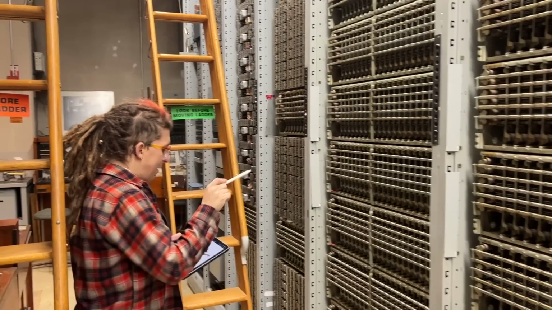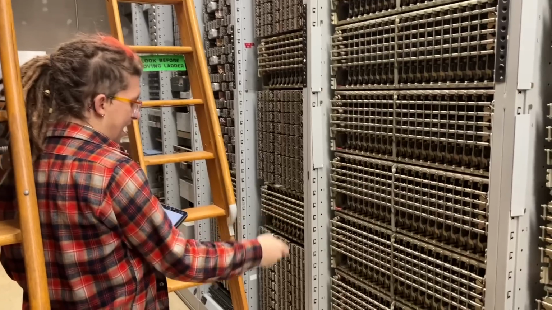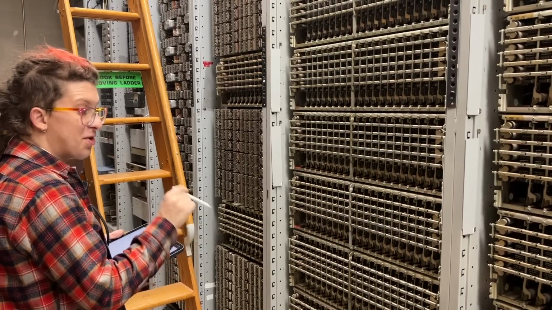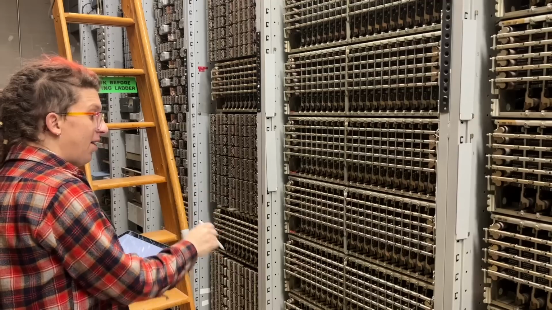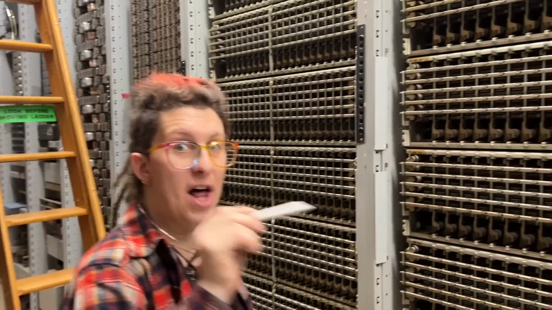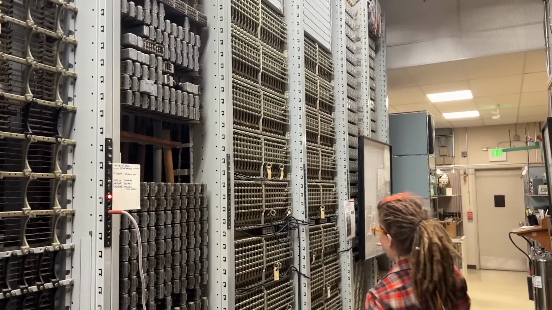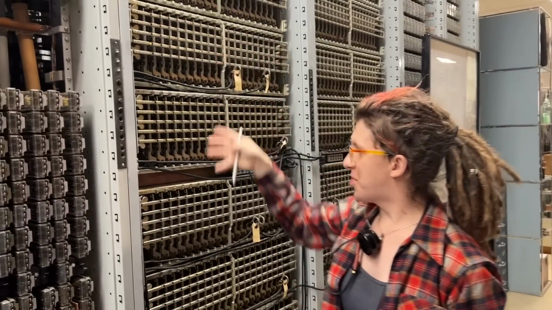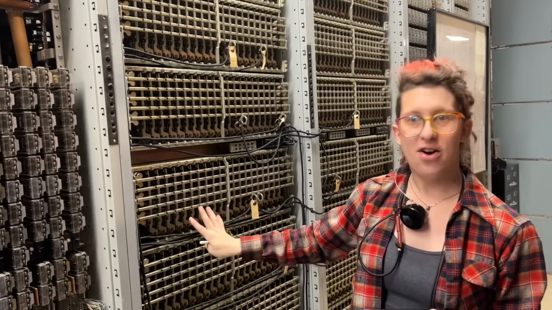And so what we've got is we're at the junction switch, which is the next step out, and we're at switch 0, vertical 7, horizontal 3, and we need to follow that to the line junctor to get close to the actual line that call came in on. So my line junctor switch is right here, and this is our next step. All right.